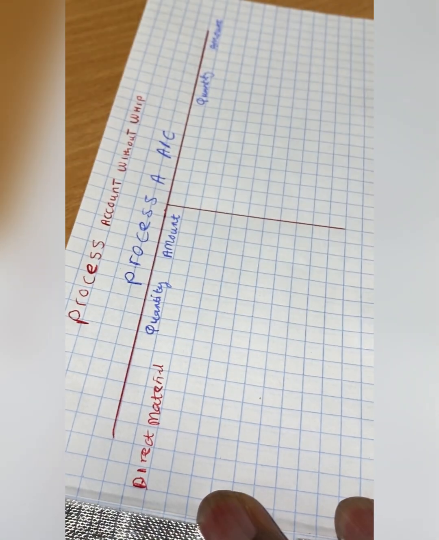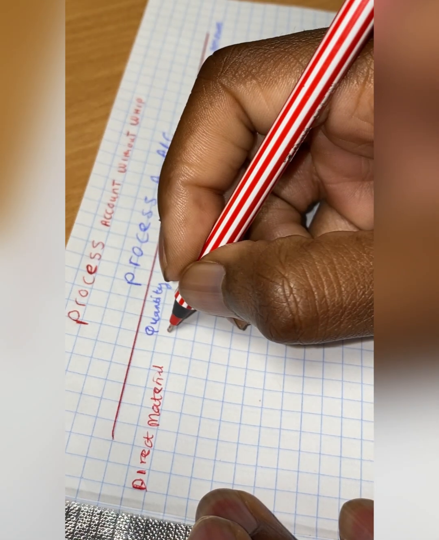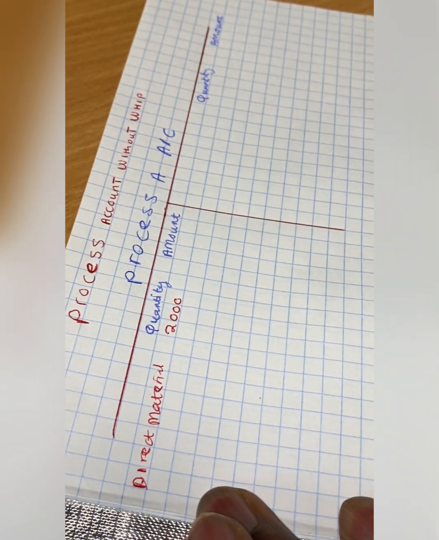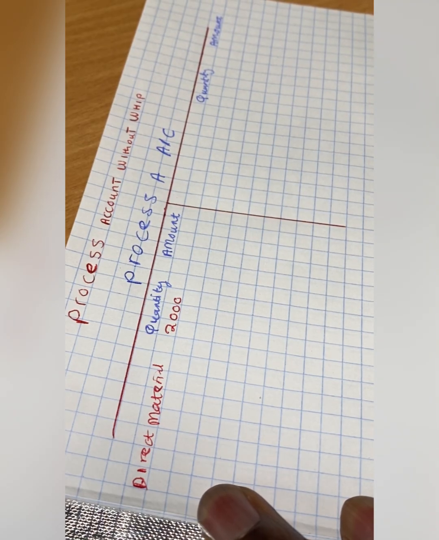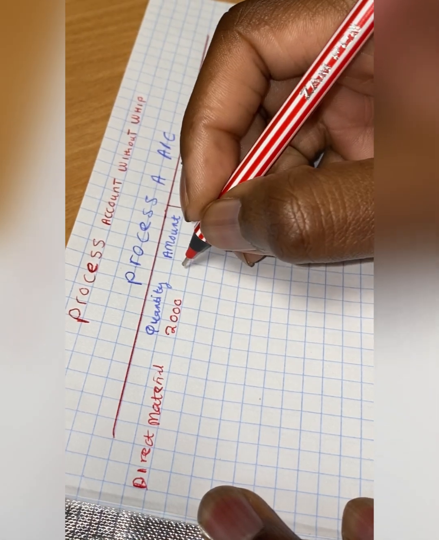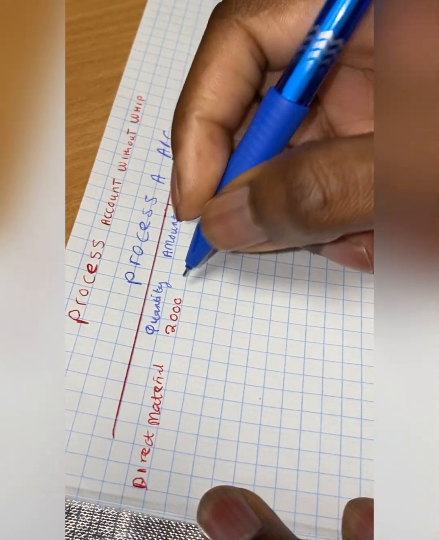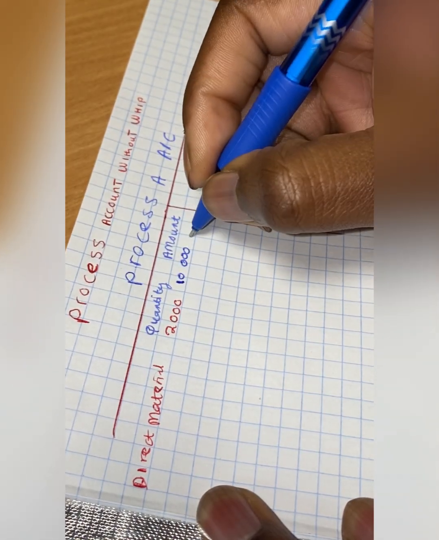For process A, in terms of quantity, we had 2000 kg. Then for the amount, we multiply, because it was 5000 per kg. So we multiply 2000 by that. When I multiply, it's giving me 10 million kwacha.